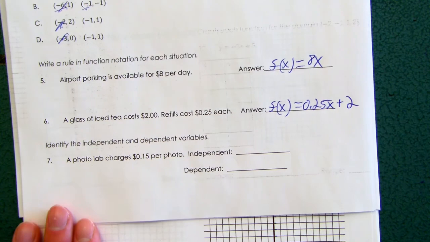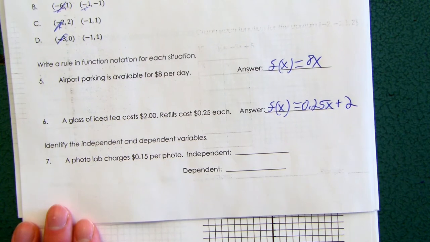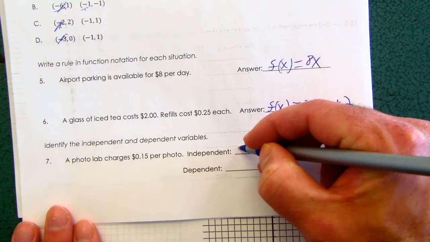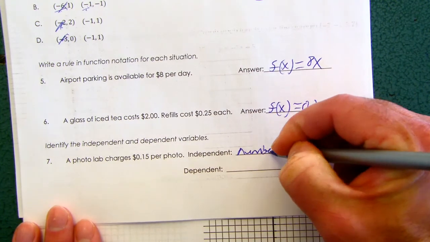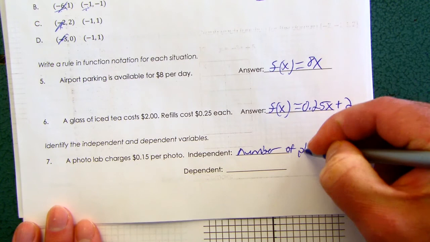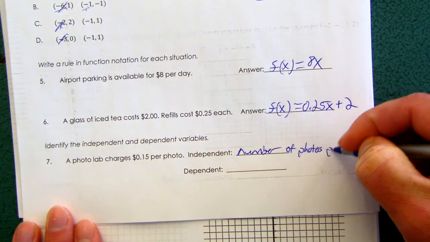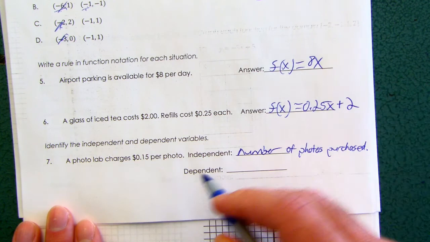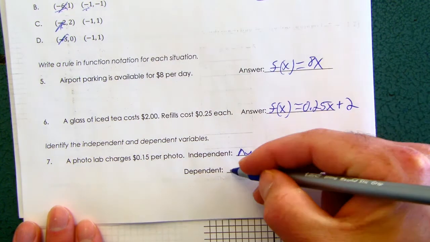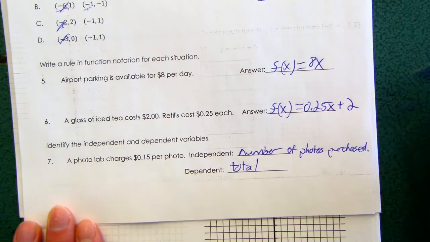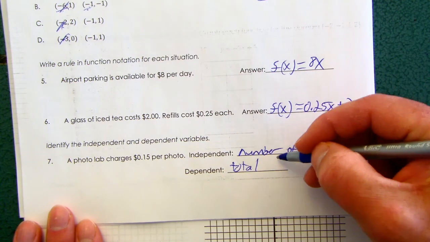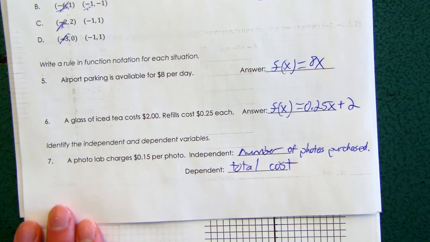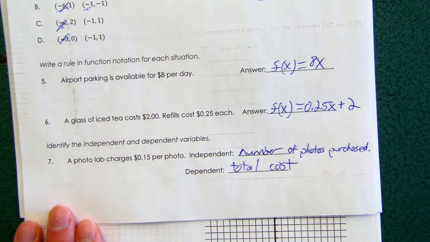Independent versus dependent variable here. The independent would be how many photos you get. Your dependent would be the total cost then. Again, you have control over how many photos you buy, like if you print your photos at CVS or something. You have control over how many photos you purchase, and then the cost is going to depend on how many got printed.